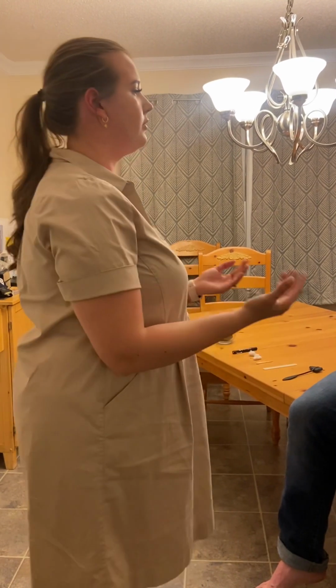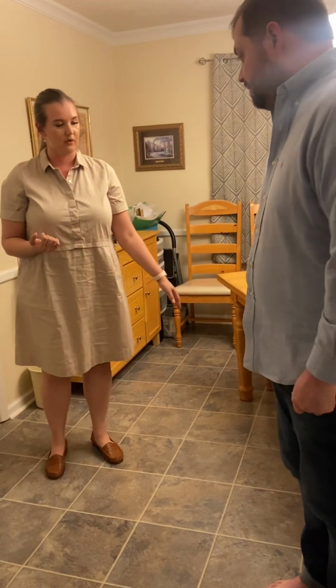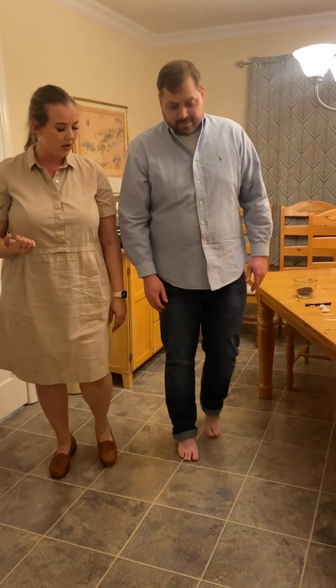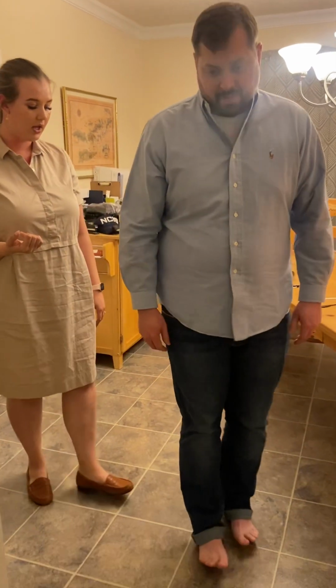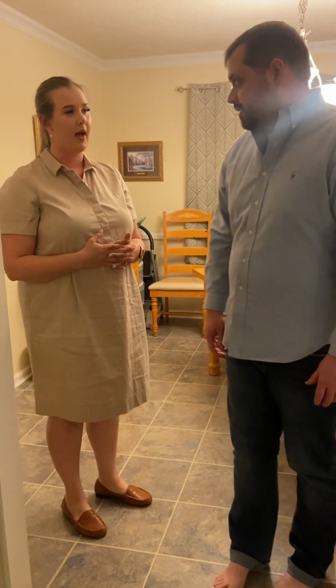Now I'm going to move on to cerebellar function. I'm going to have you stand. I'm going to have you stand over here. You're going to walk on your tiptoes and now on your heels. Okay, movement is smooth, well coordinated, and well balanced.